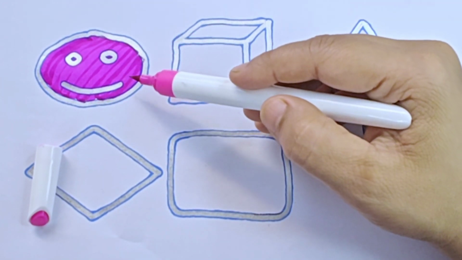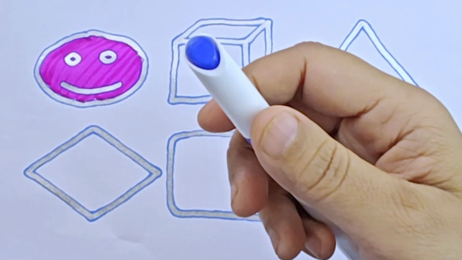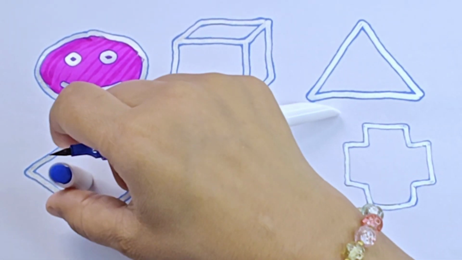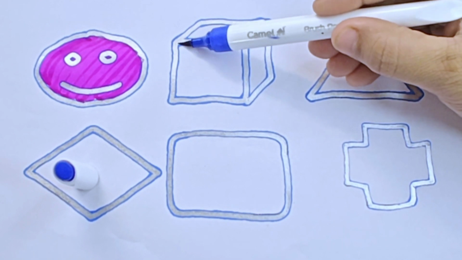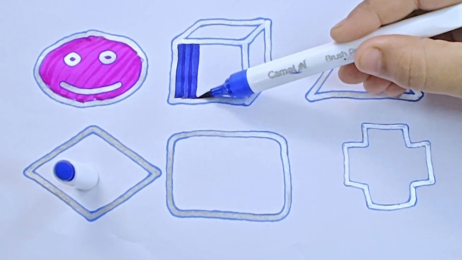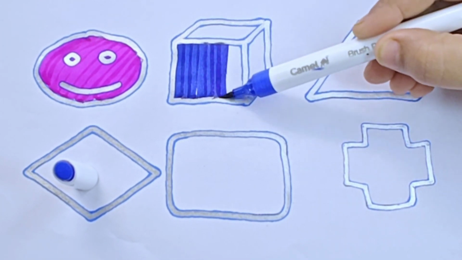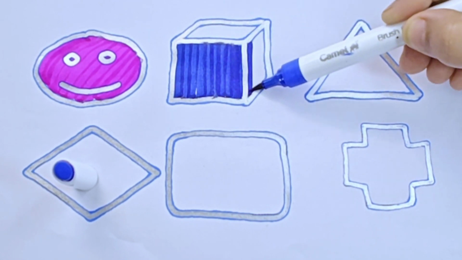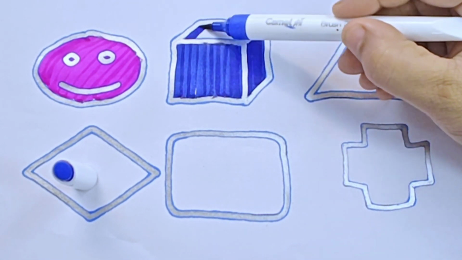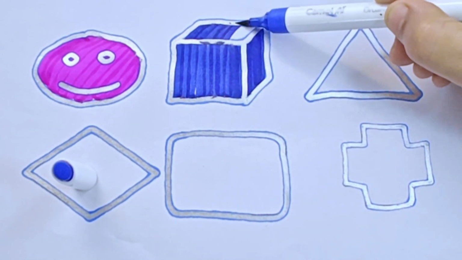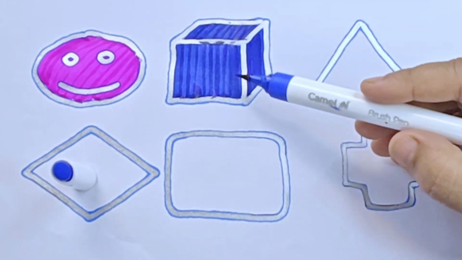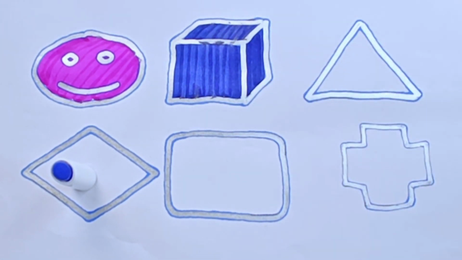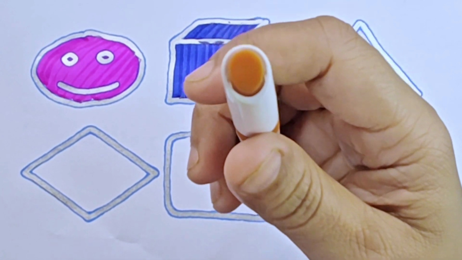It is smiley emoji. It is blue color. This shape is cube. It is a 3D shape. It is brown color.